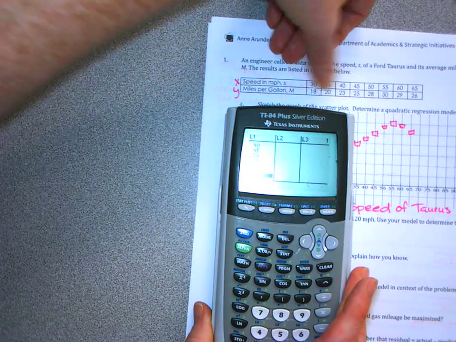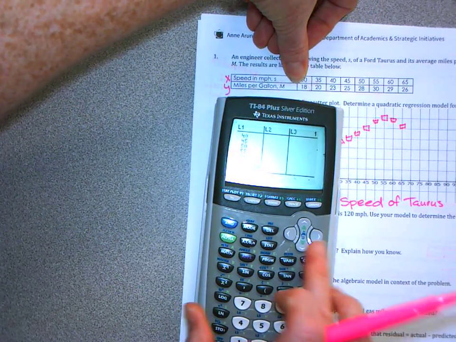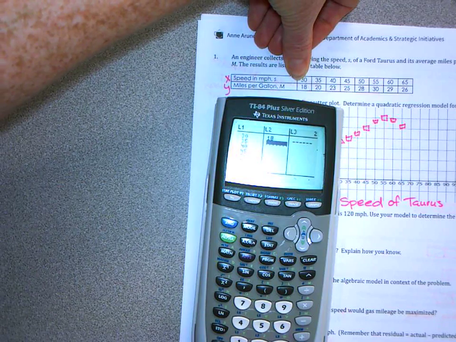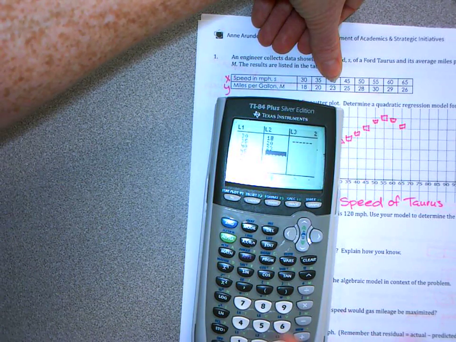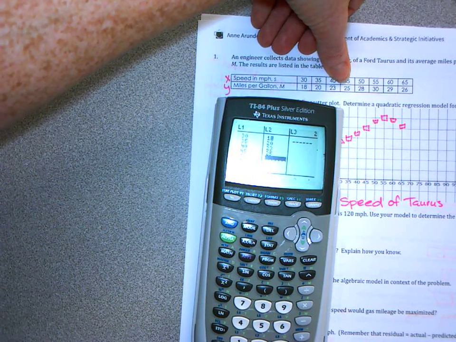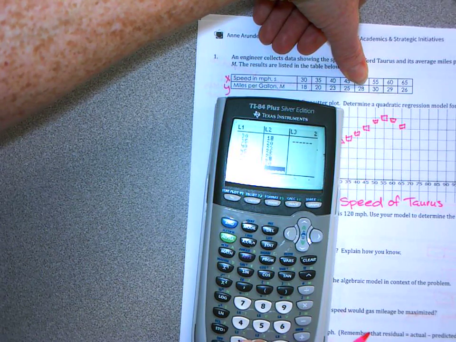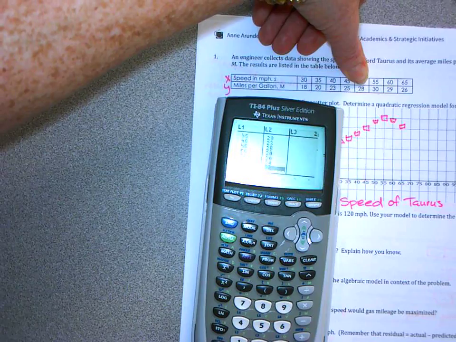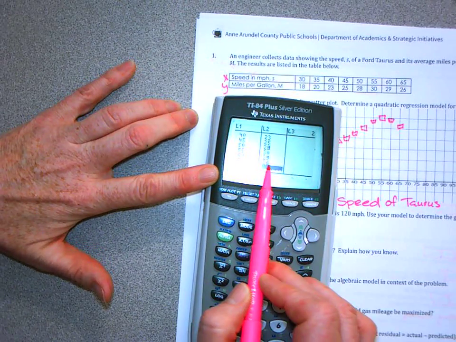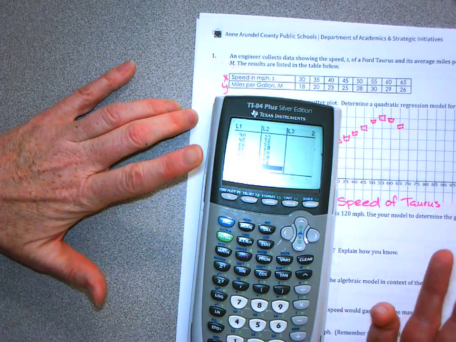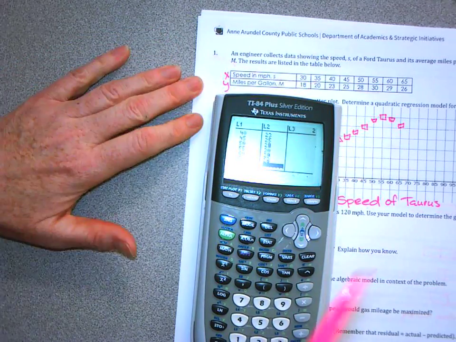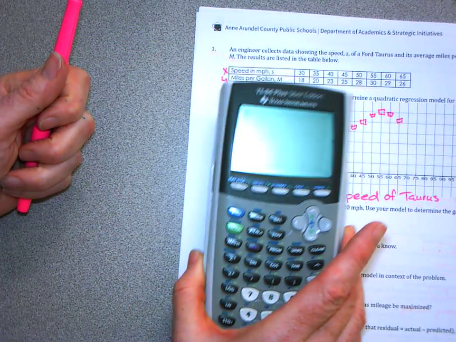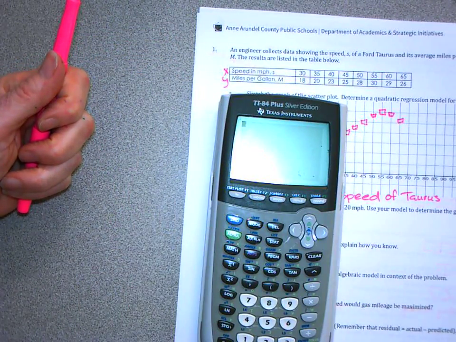Go enter the Y's, move over. So you move over to put them in. Put the right data in, because not the right data, not the right answer. Now, one thing in your data, before you move off, check that you have the same number of X's as I do Y's. And if you don't, then you need to recheck. Okay, now we want to find the regression model.